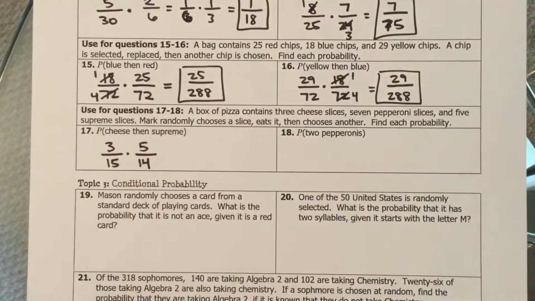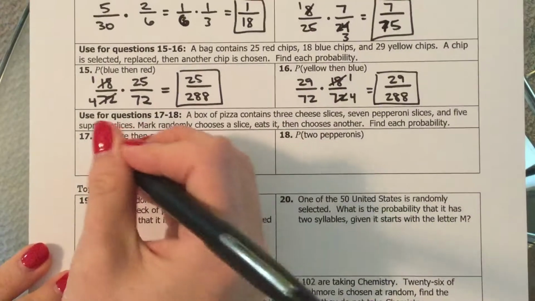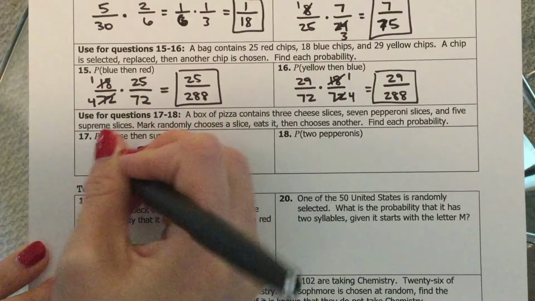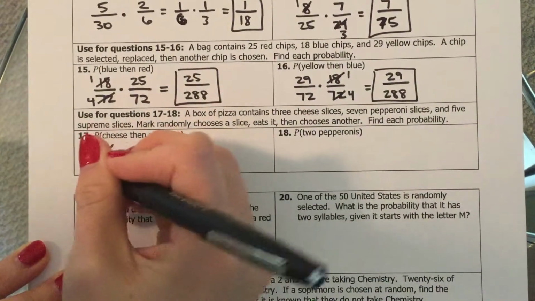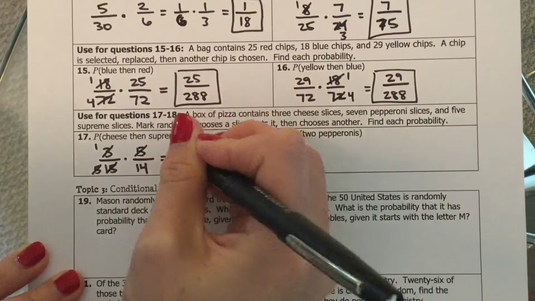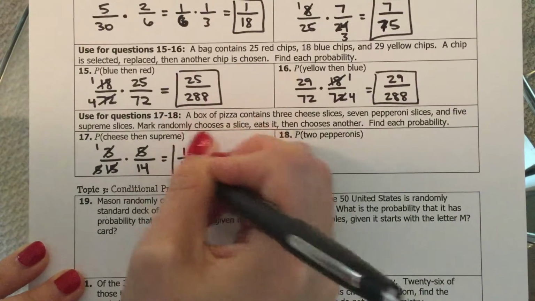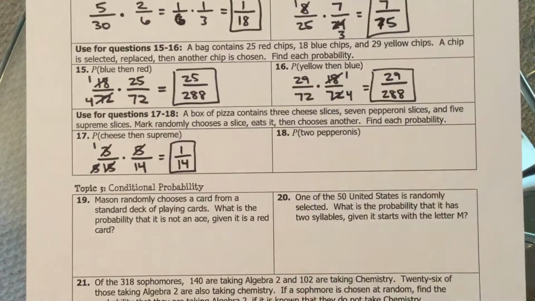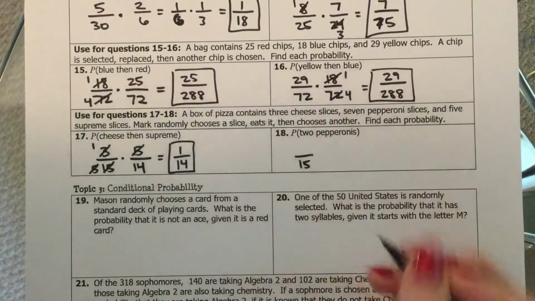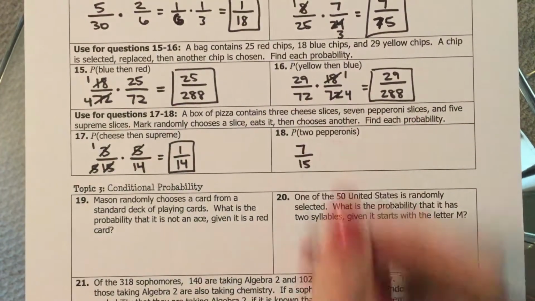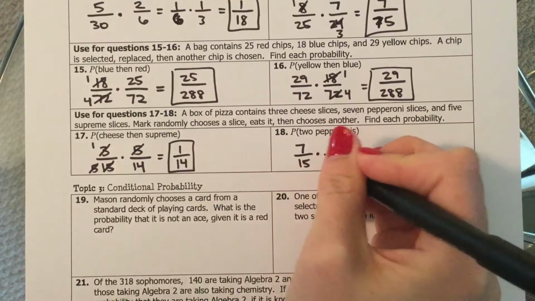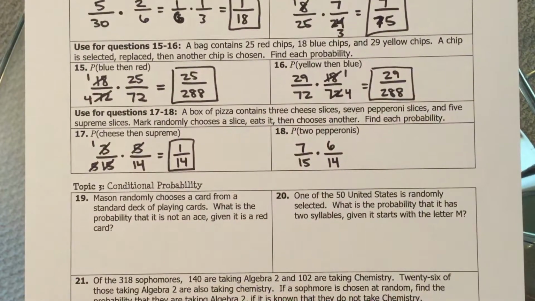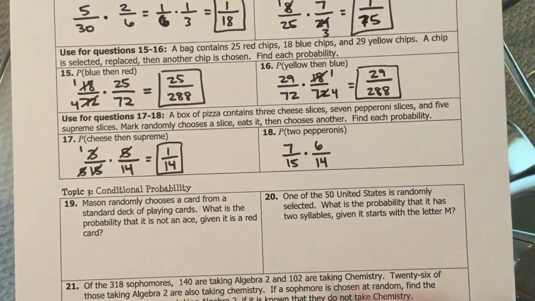So this is 5. All right, so the 3 over 15 we can reduce down to 1 over 5, and then actually the 5s would end up canceling. So this reduces down just to 1 over 14. Number 18, 2 pepperonis. All right, so at first you've got 15 slices and 7 of them are pepperoni. Then after 1 is removed, you have 14 slices and only 6 of them are pepperoni because you did remove 1 of the 7.